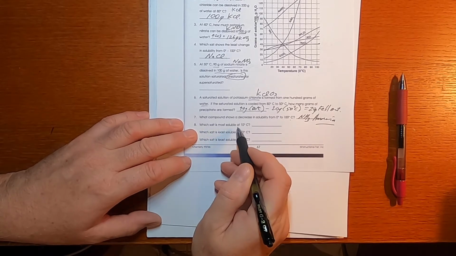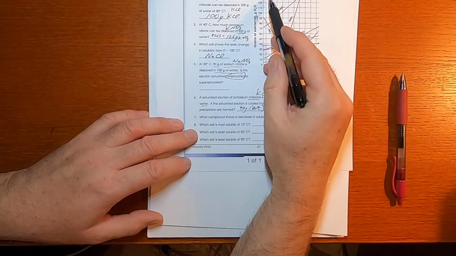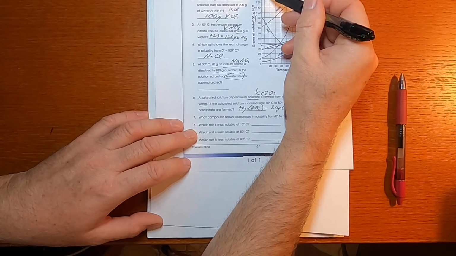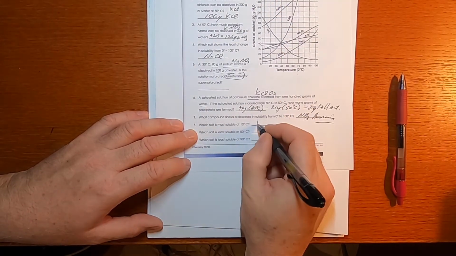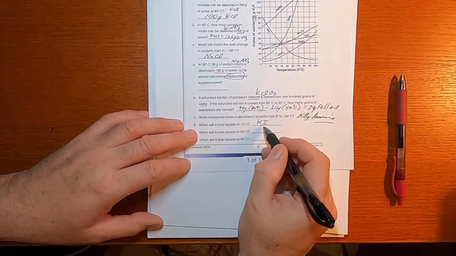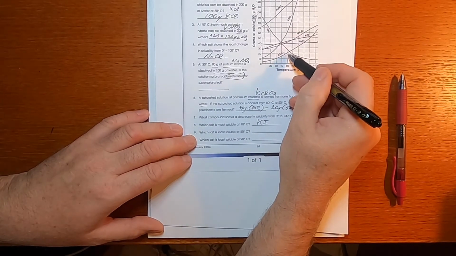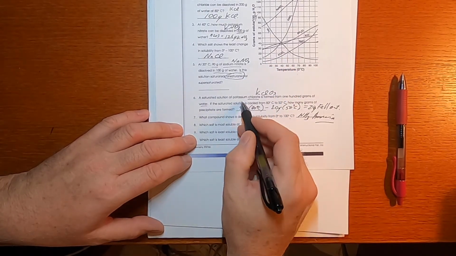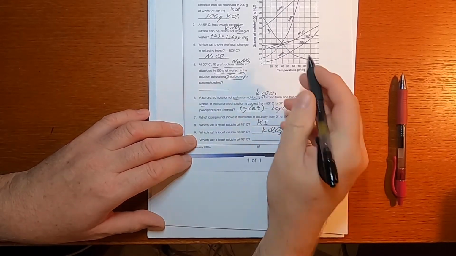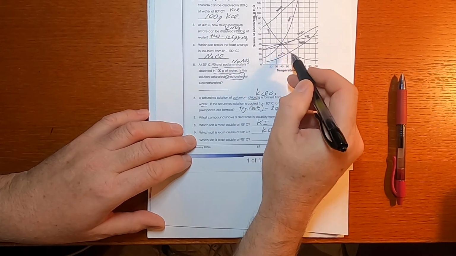Which salt is most soluble at 10 degrees C? All right, the most soluble would be the one highest on the chart. At 10 degrees C, you're looking way up here, and that'd be potassium iodide. Looks like that there. So let's see. Which salt is the least soluble at 50? Well, it looks like the potassium chlorate. So that would be KClO3 down here. Right there, 50 degrees, right? The one on the lowest level.